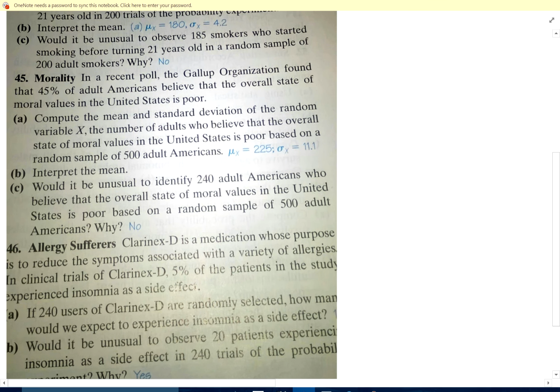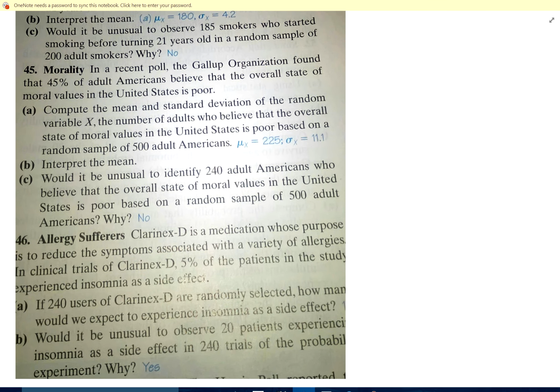Back to the morality question. This is the same type of question where we've got binomial. N is equal to 500. P is equal to 0.45, and X is the number who believe morality is poor. Okay, so what are they asking for? Compute the mean and standard deviation.